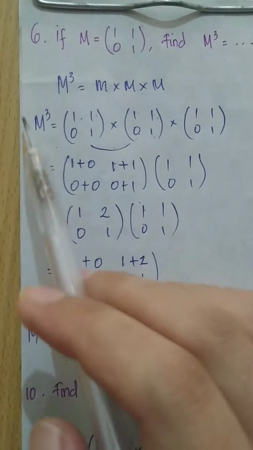Kan formula how to find the inverse matrix is inverse matrix equals to 1 over determinant times by D negative B negative CA. Okay, this is the formula. Ini harus diingat. Then determinant itu apa? Determinant is AD minus BC, A kali D kurang B kali C.